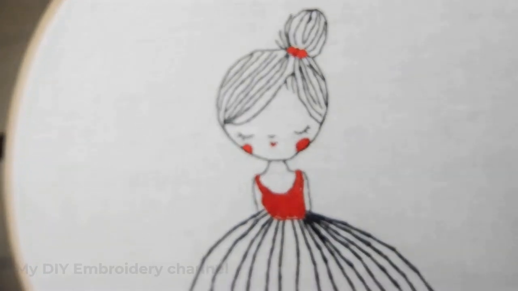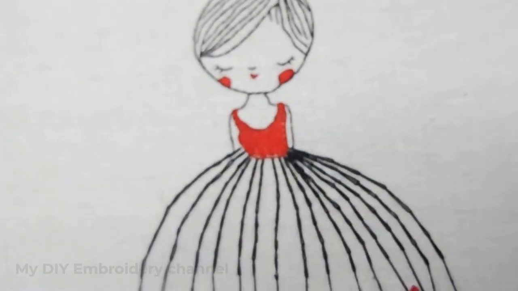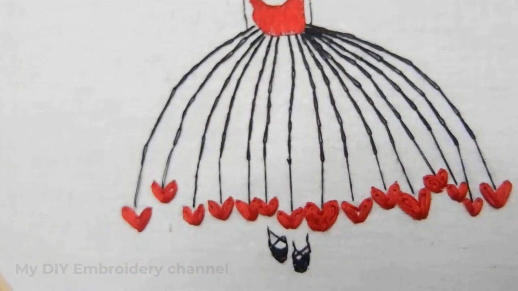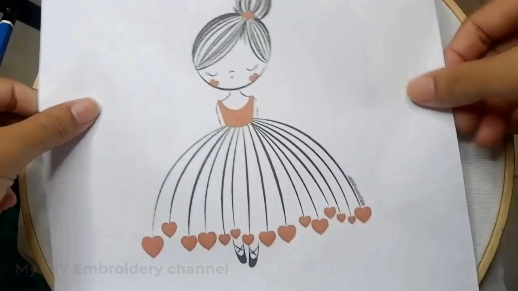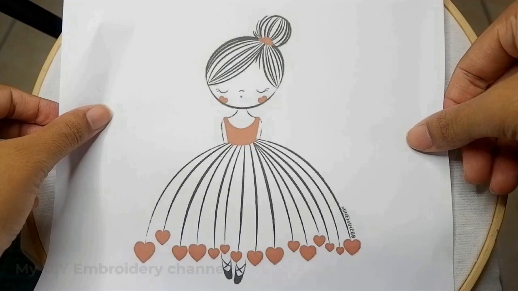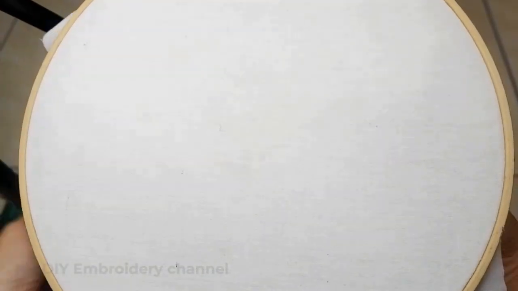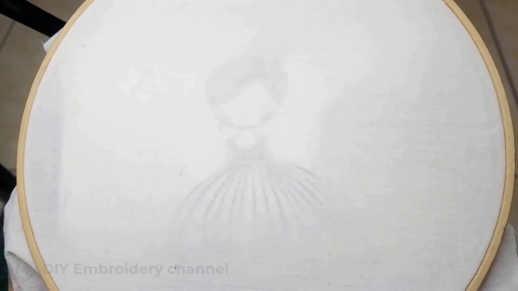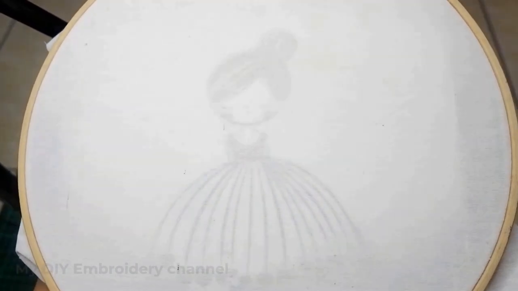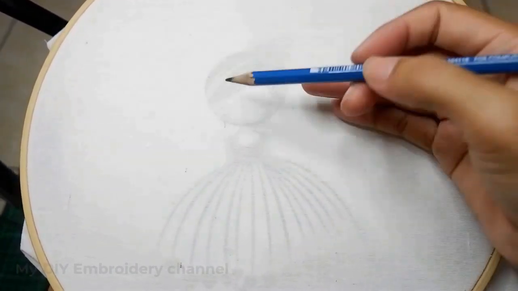Today, I invite you to embroider something cute and beautiful. Here is hand embroidery dress, hand embroidery design tutorial for free. Go cute embroidery. First, we prepare the image and then trace it like this.